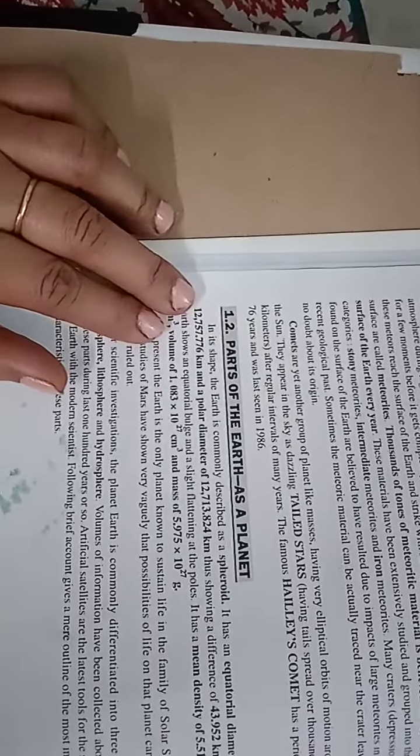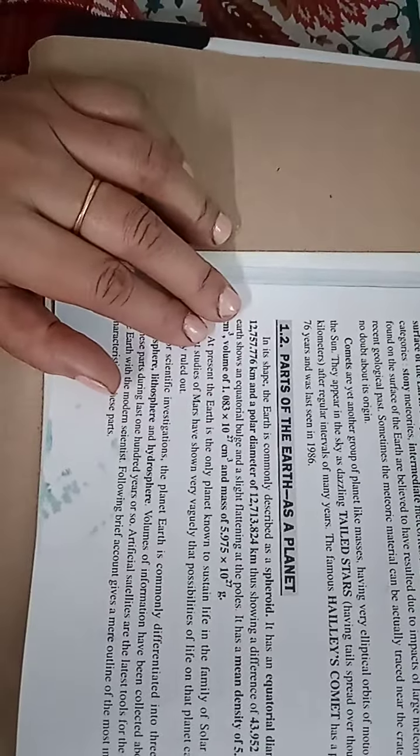Part of the Earth as a planet. In its shape, the Earth is commonly described as a spheroid.